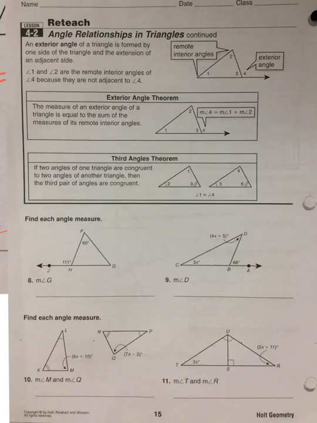Okay, now on the back. So what you have to know here is remote angles and exterior angles. So here, this right there is an exterior angle, and these two right here are known as remote angles. What you have to know is that 1 plus 2 equals angle 4. So the two remote ones added together equal angle 4, always.